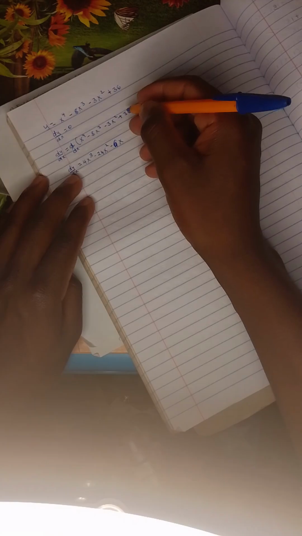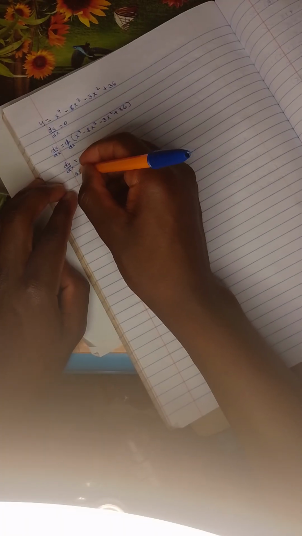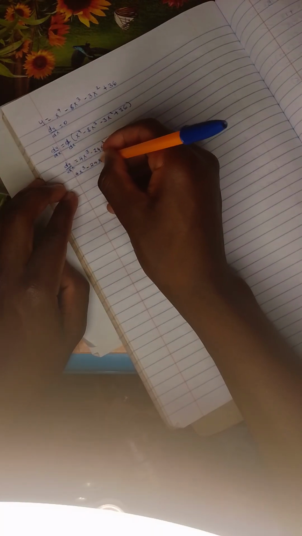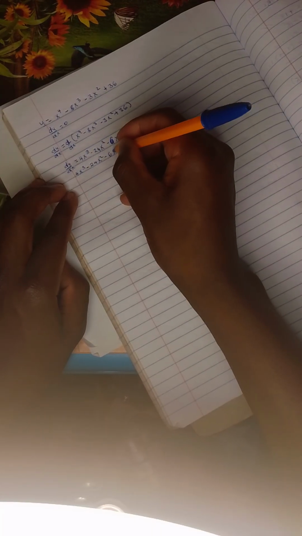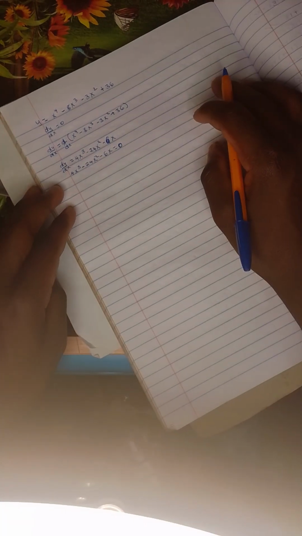The derivative of a constant always equals 0, so no need to work that out. After that, we have to equate 4x cubed minus 24x squared minus 6x to 0.